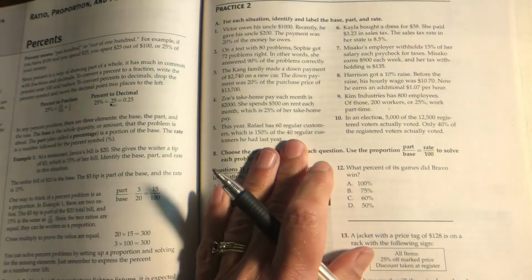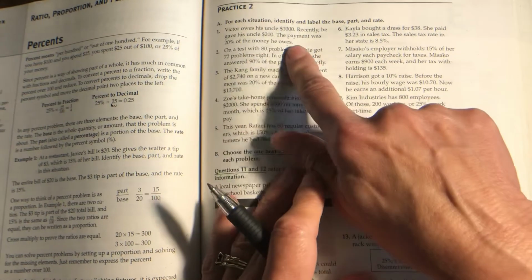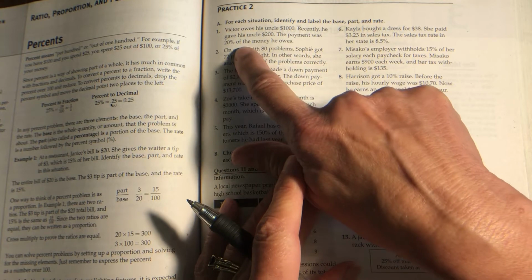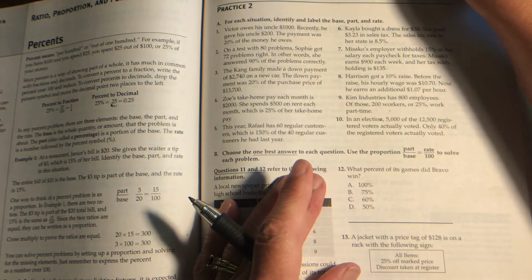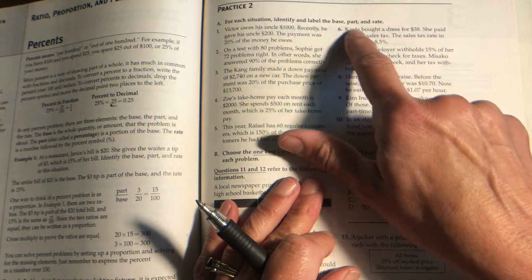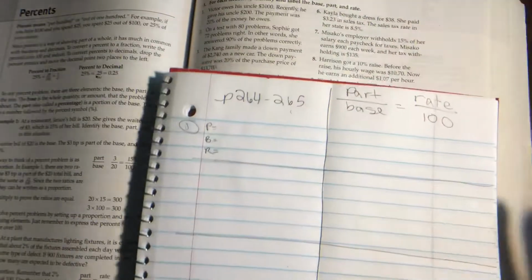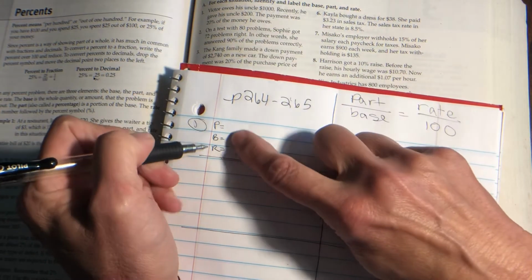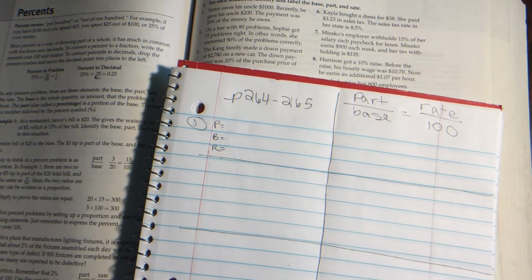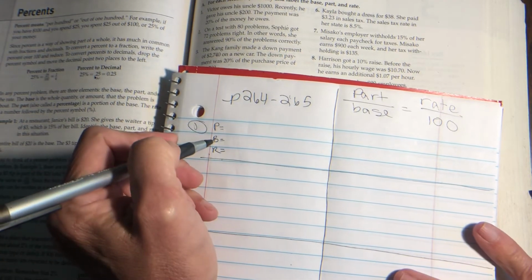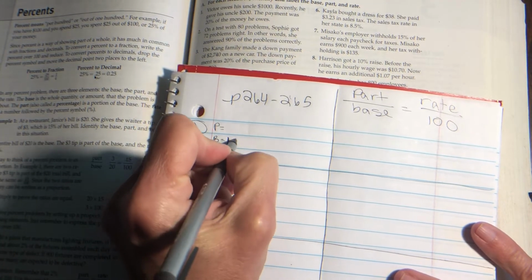It says Victor owes his uncle $1,000. Recently, he gave his uncle $200. The payment was 20% of the money he owes. So for each situation, identify and label the base, part, and rate. If we're looking at using our notebook here, it says he owes his uncle $1,000. So which one is that going to be? The part, the base, or the rate? If you borrowed $1,000, well, that would be your total amount, right? So it would be the base.